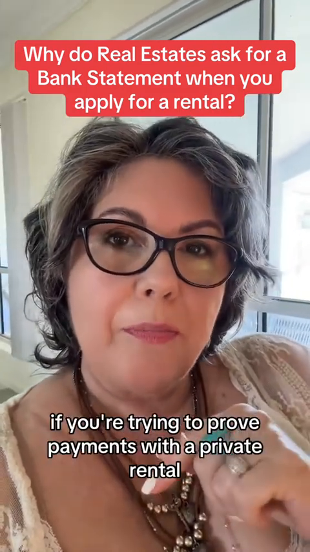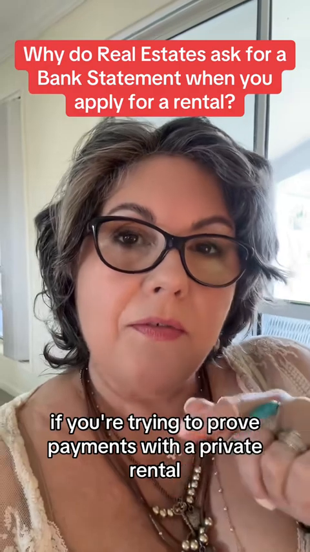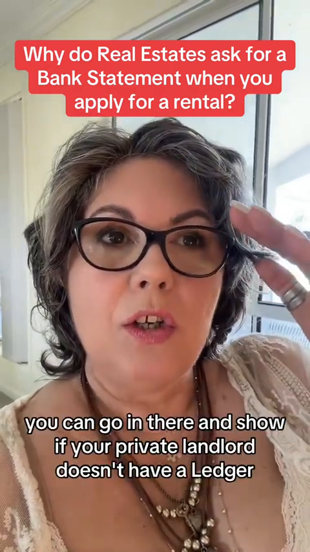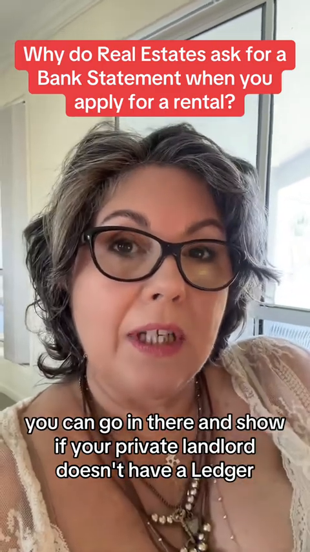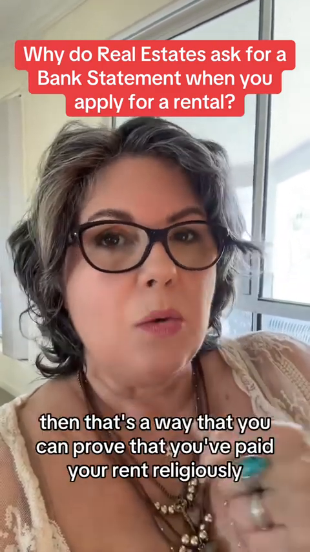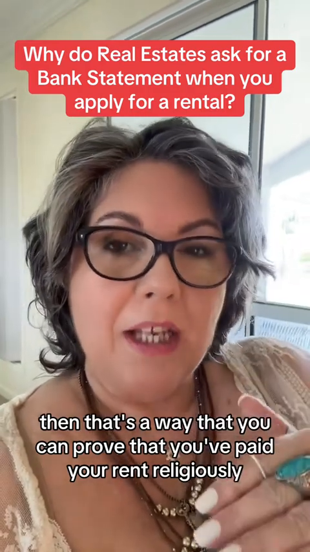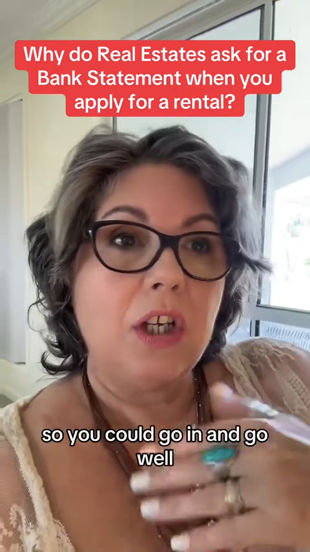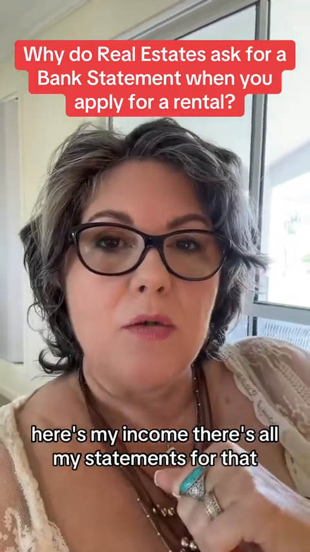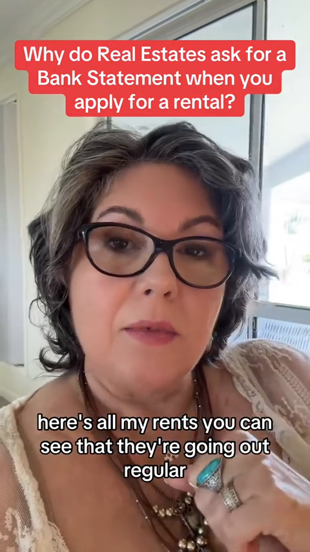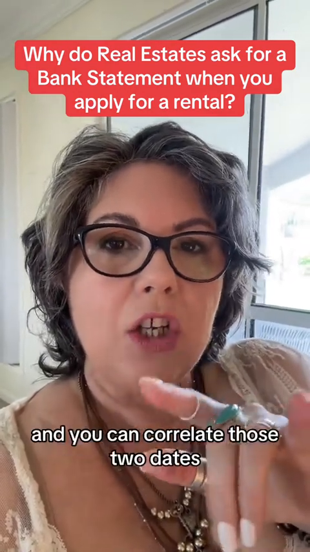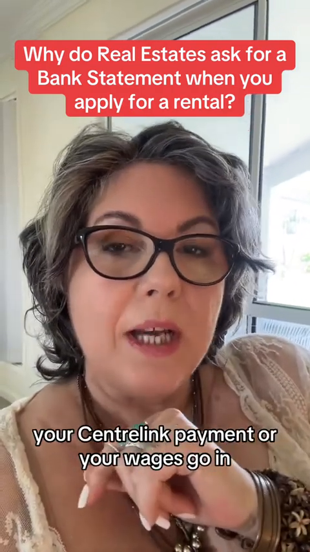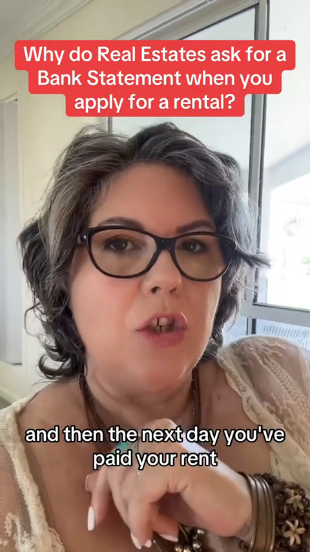If you're trying to prove payments with a private rental, you can do the same thing. So you can go in there and show, if your private landlord doesn't have a ledger, then that's a way that you can prove that you've paid your rent religiously, and you can export for both things. So you could go in and go, well, here's my income, there's all my statements for that, here's all my rents, you can see that they're going out regular, and you can correlate those two dates. So you can see in there that you've had your Centrelink payment or your wages go in, and then the next day you've paid your rent.